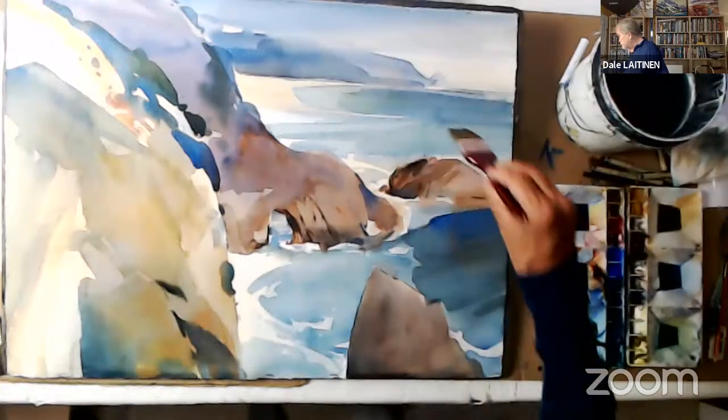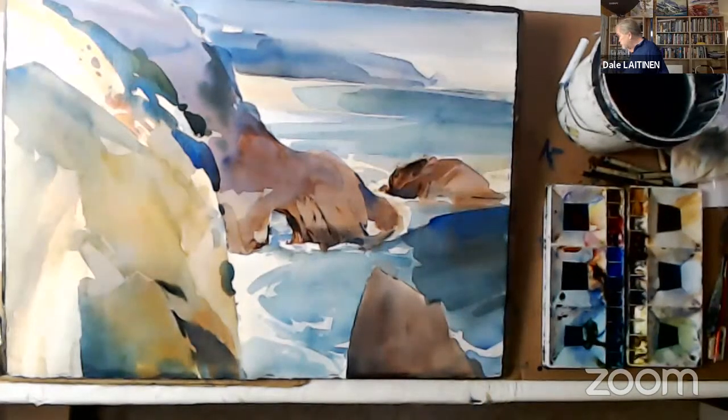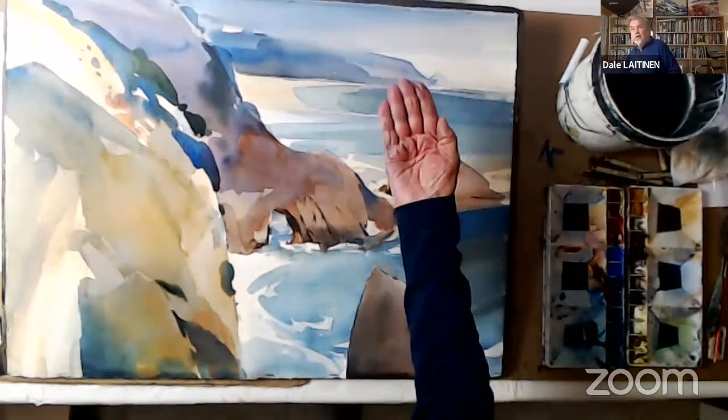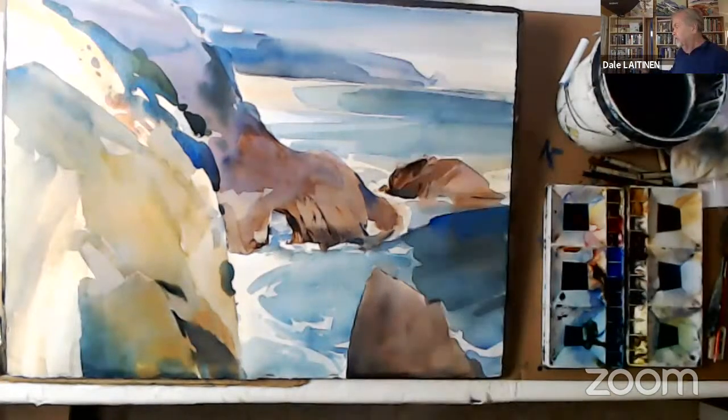And so what I'm doing through that process here is layering, bringing up layers as it goes to give it a little more depth and value and so forth.